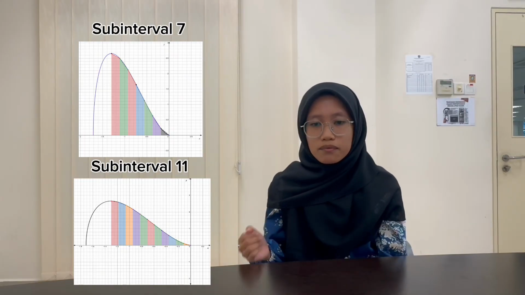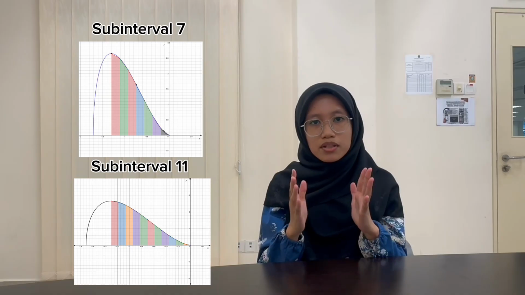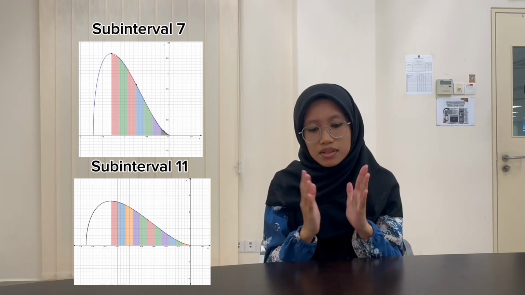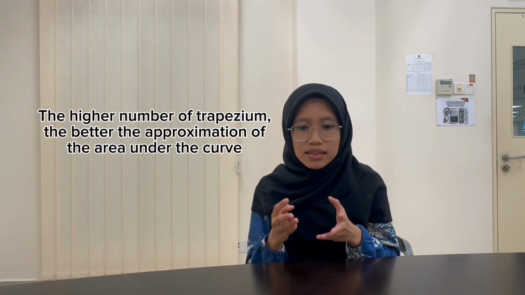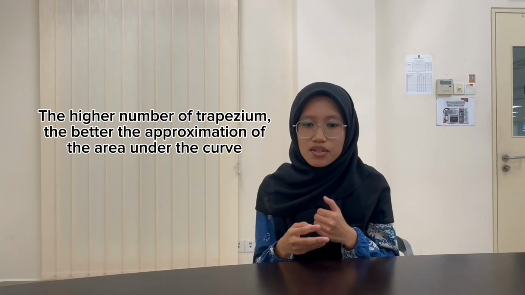When more trapeziums appear in the graph, like in figure 2.4, each of the trapeziums becomes narrower, which allows the trapeziums to follow the shapes of the curves. This reduces the space between the top of each trapezium and the curve, especially in the curves that bend more. That's why the estimate area under the graph of figure 2.4 is more accurate compared to 2.3. So overall, a higher number of trapeziums leads to a better and more precise approximation of the actual area under the curve.